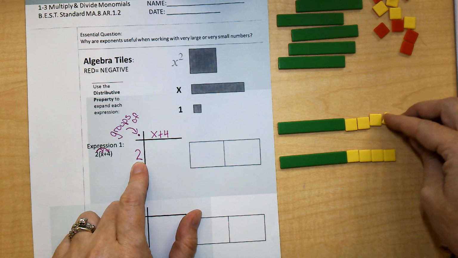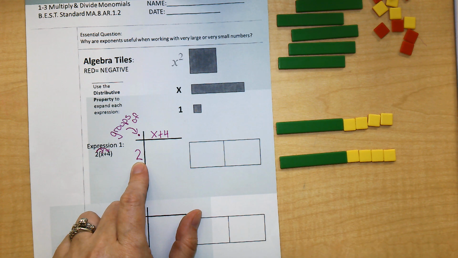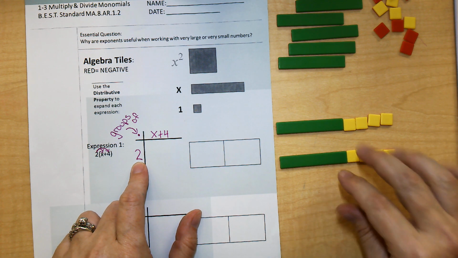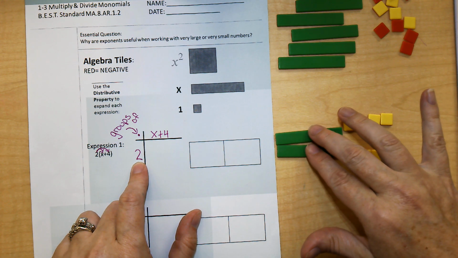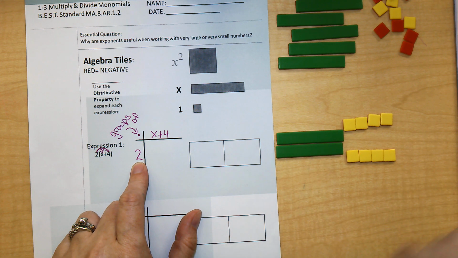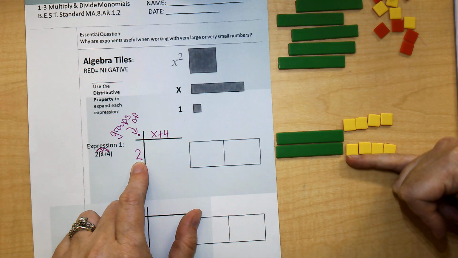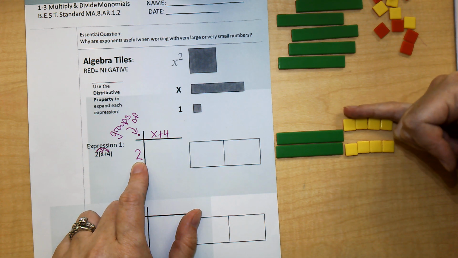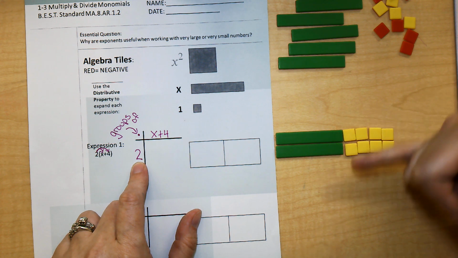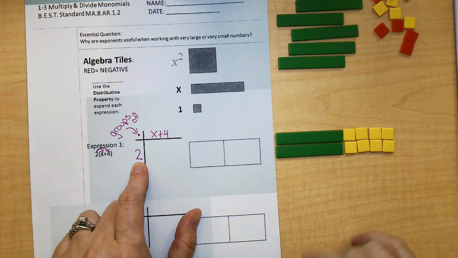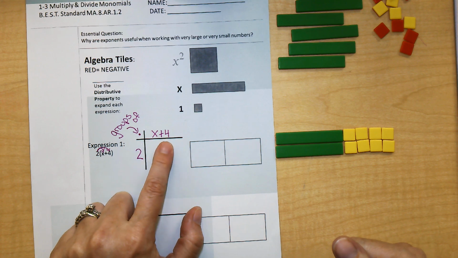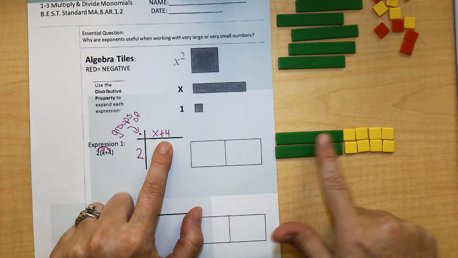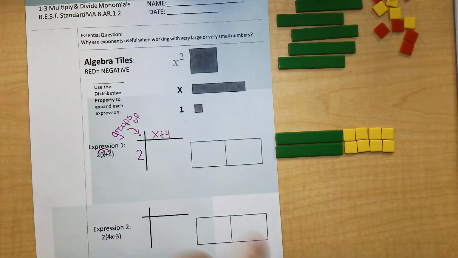And after you have your 2 groups of x plus 4, then you can combine your like terms. So we can combine the x with the x, and now we have 2x. We can combine the plus 4 with the plus 4, and now we have plus 8. So 2 groups of x plus 4 equals 2x plus 8.